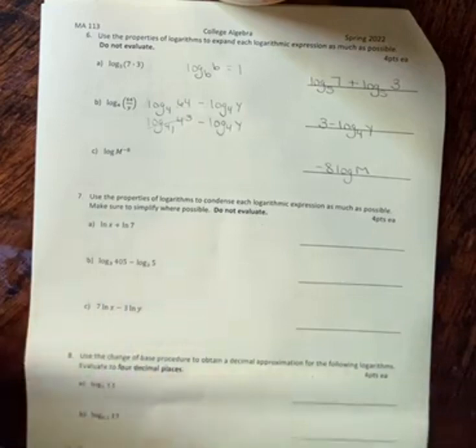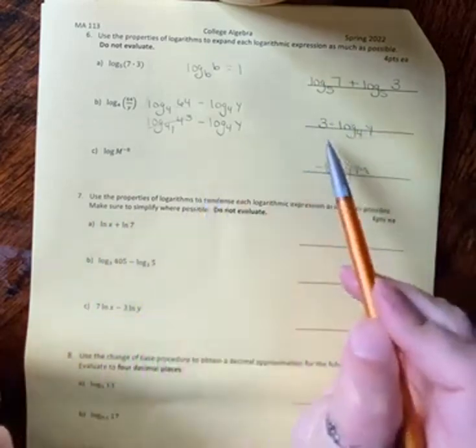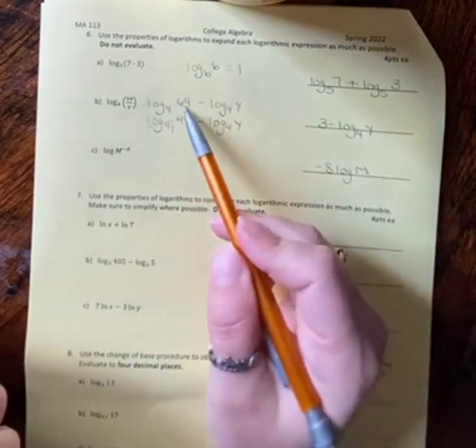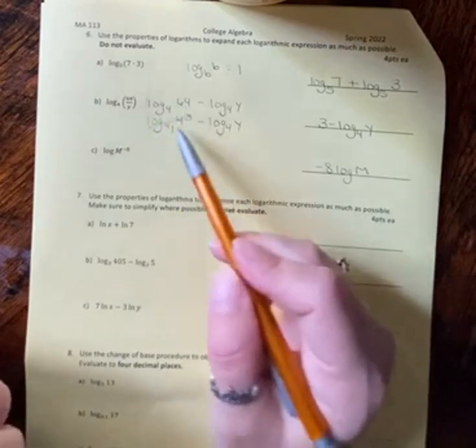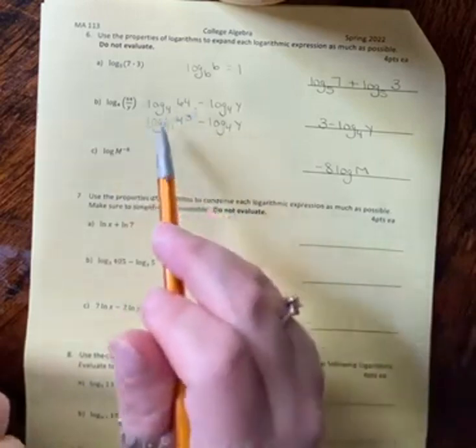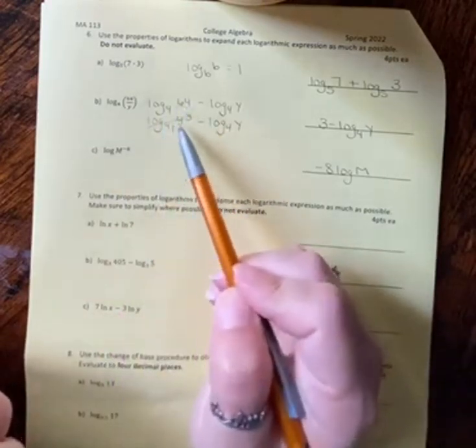All right, let's look at number 7. Use the properties of logarithms to condense each expression as much as possible. Make sure to simplify where possible. Do not evaluate. So this making sure to simplify where possible is like what we did up here on B. And so anytime you have the base is a number and what you're taking the log of is a number, you're going to want to check to make sure that you can't do this simplification like we did up here. So that's my little word of help. Make sure this is a number and this is a number. We can't rewrite that with the base.